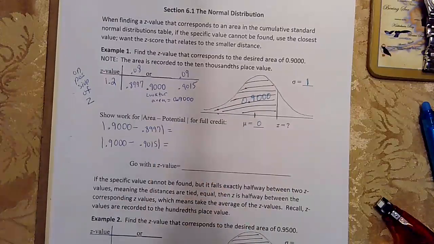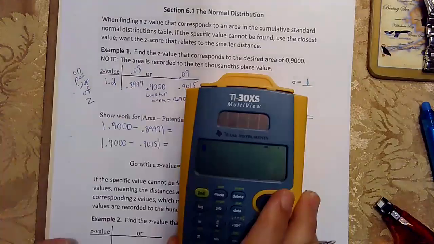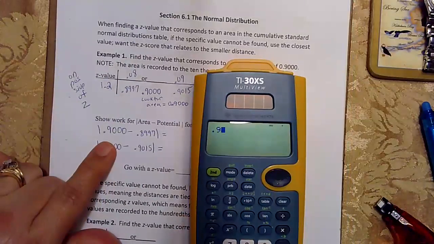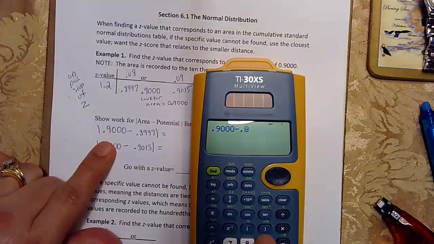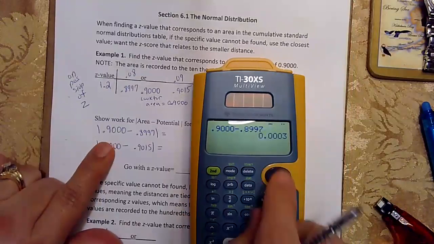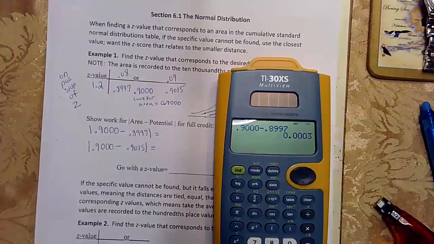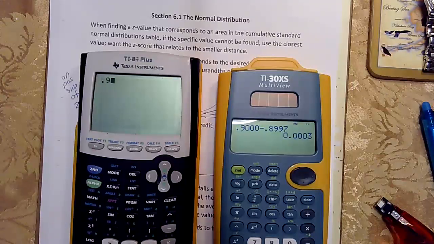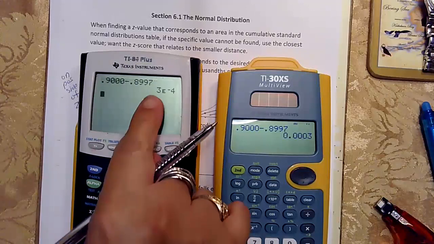Now it's actually easier, and you can have 2 calculators out for this one. If you have a basic calculator, it's actually easier to do on the basic calculator. 0.9, 1, 2, 3 zeros minus 0.8997. Here's your distance. Because this one does scientific notation. 0.9000 minus 0.8997 gives you that scientific notation.